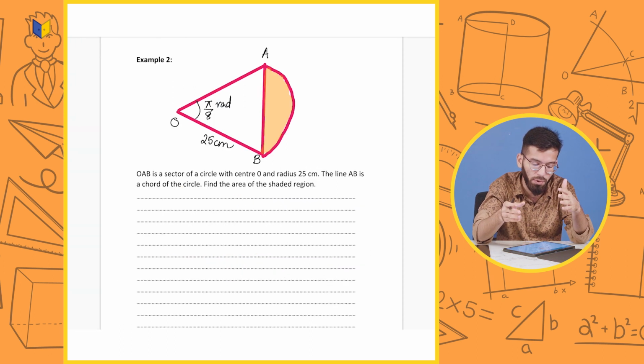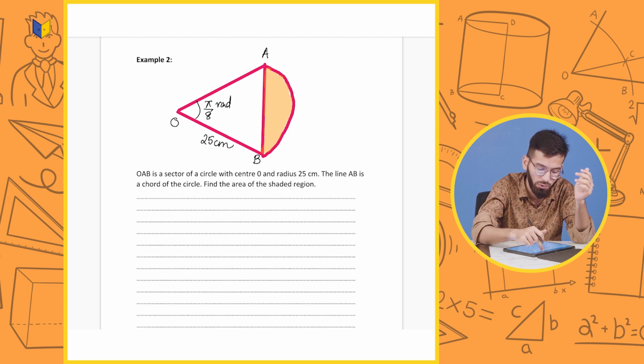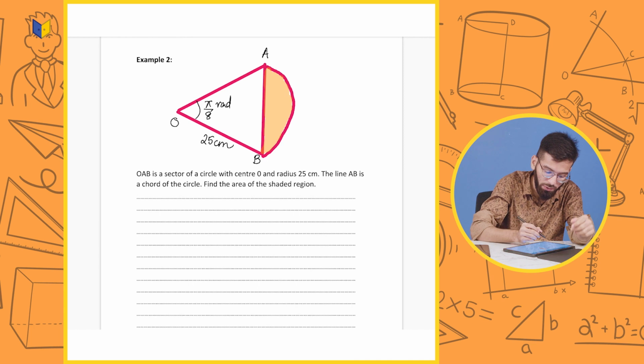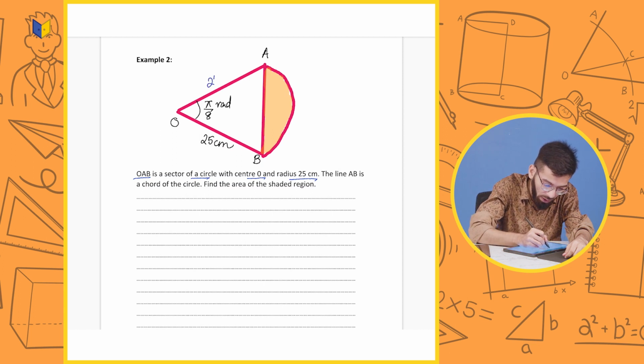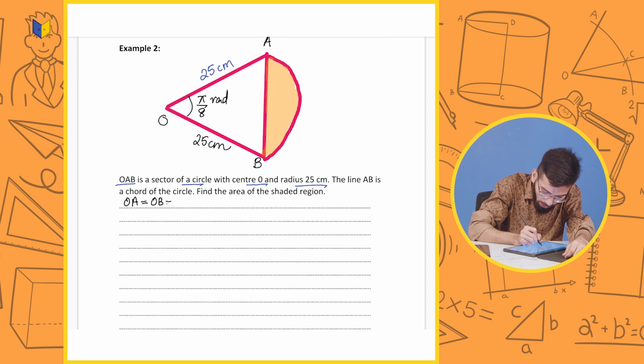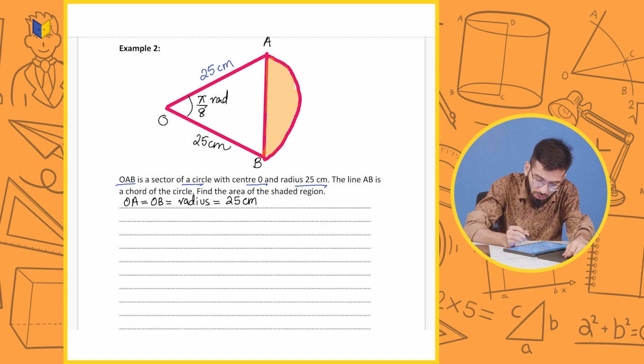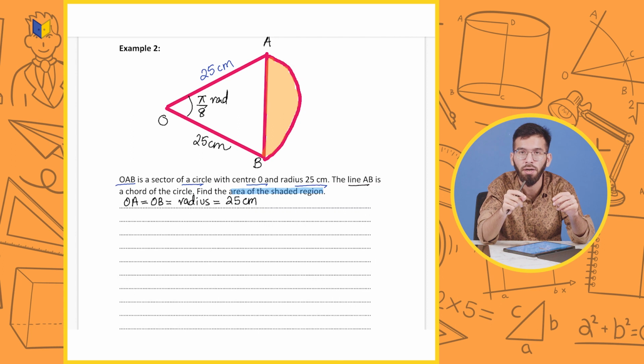Let's use another example, example number 2, that is a bit more complex, and let's try to understand that example, students. Example number 2 says that OAB is a sector of a circle with center O and radius 25 centimeter. So we can write this information down, that OA is equal to OB, that is again the radius, and that is 25 centimeter. We have been given the line AB is a chord of the circle, and we have to find the area of the shaded region, that is shaded in orange color.